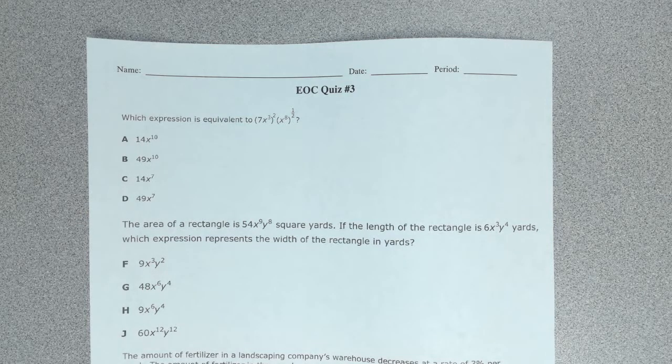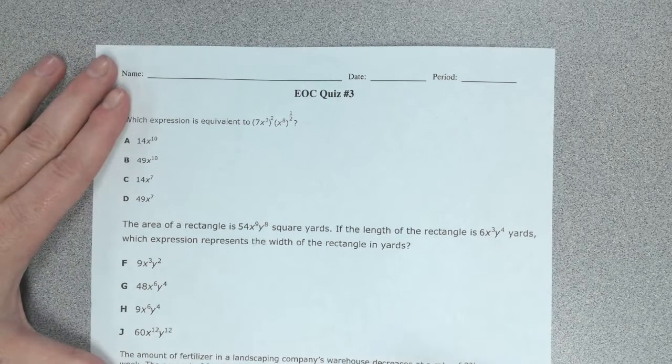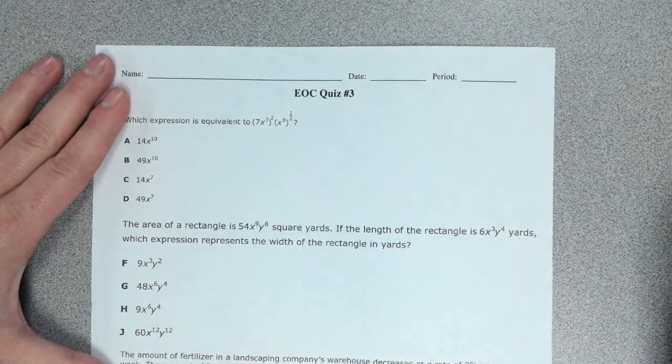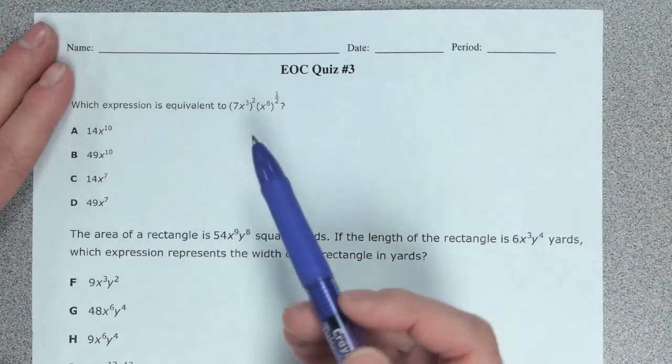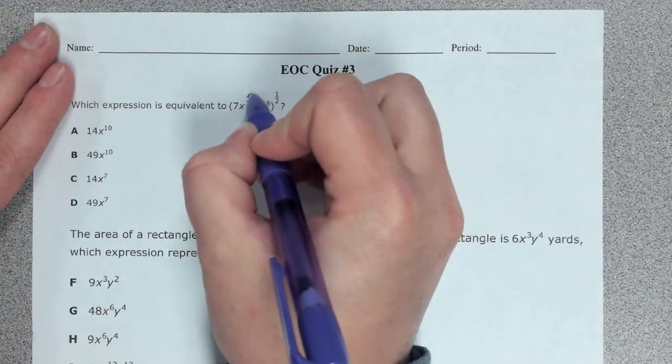Okay, so this is EOC quiz number 3. We're going to work this first one by hand, and then I'll also show you how you can work this in the calculator to check your work. So your first step, let me zoom in, that's a little low. There we go. Okay, so the first thing we have to do is distribute.